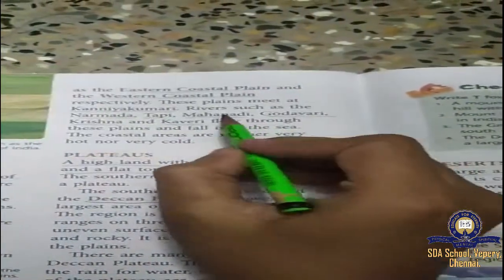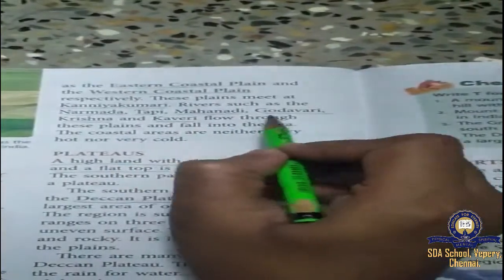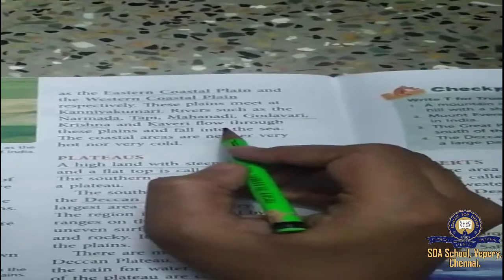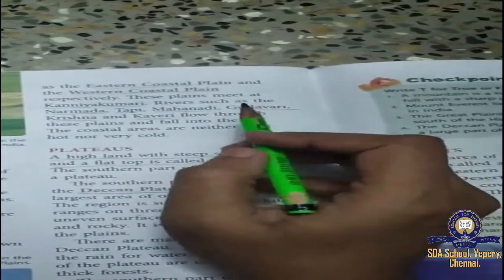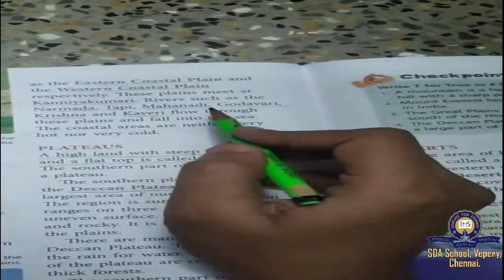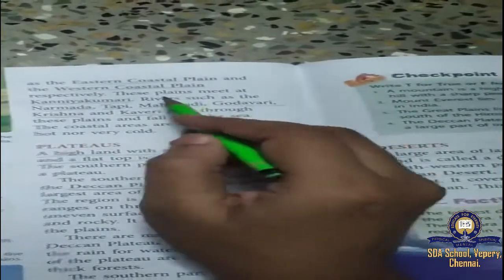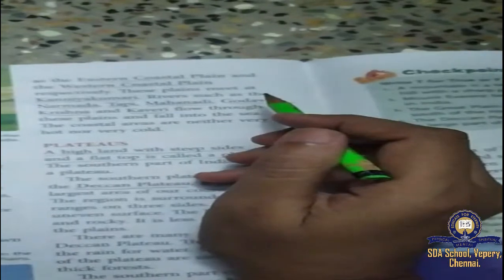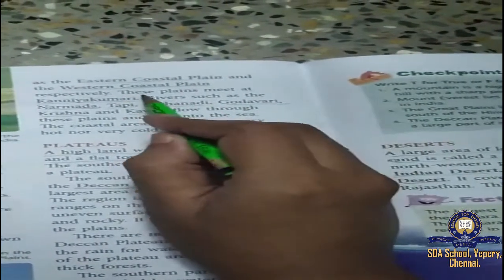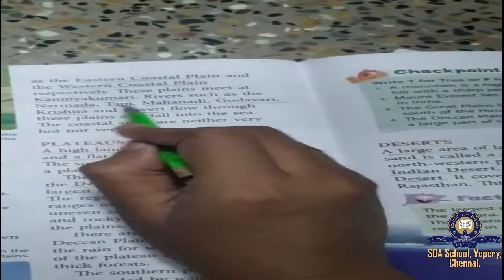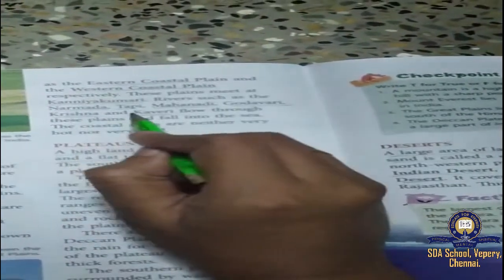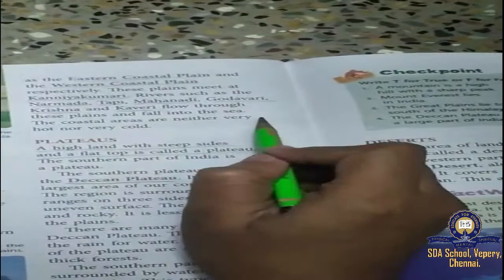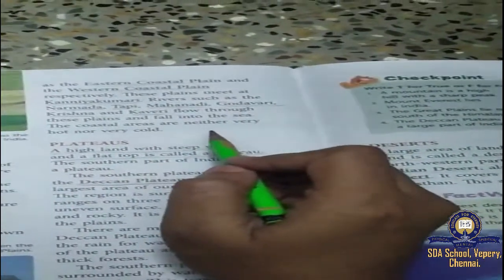Rivers such as Narmada, Tapi, Mahanadi, Godavari, Krishna and Kaveri flow through these plains and fall into the sea. Plains, what are plains? Plains are nothing but leveled land. Flat and leveled lands are called plains. These plains meet at Kanyakumari, the East Coastal Plain and the West Coastal Plain. And the coastal areas are neither very hot nor very cold.